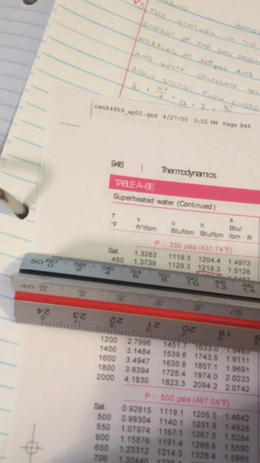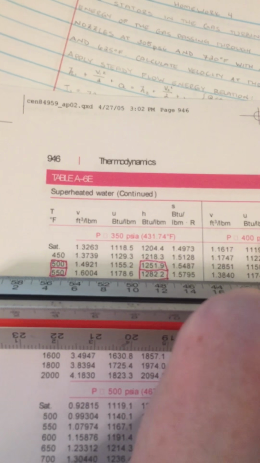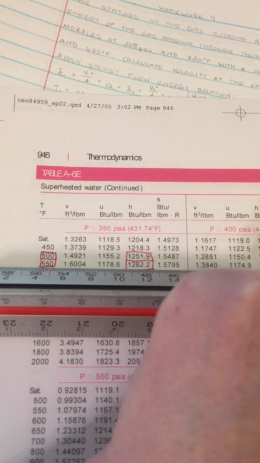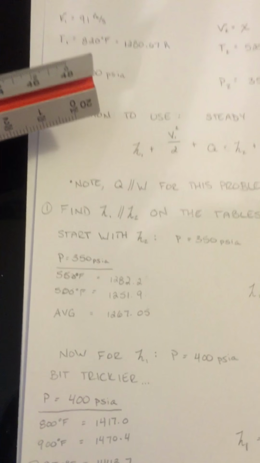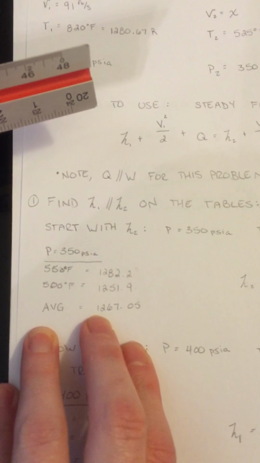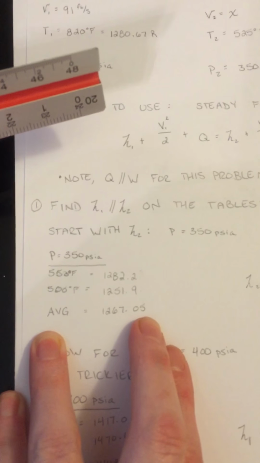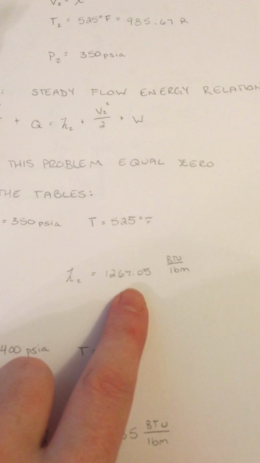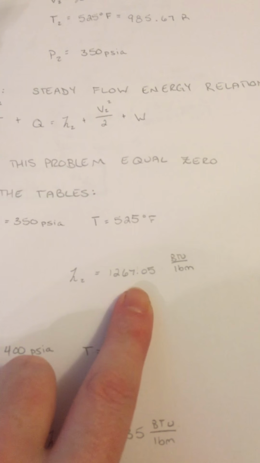So what you're essentially going to do is take the 550 and the 500, your two enthalpy values, and average them. And if you don't know how to average, you're kind of screwed. The average for your H2 is 1267.05. That is right at 525, so that'll be your answer for that one. So you've got your H2.